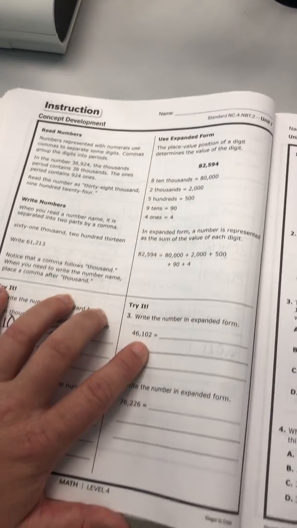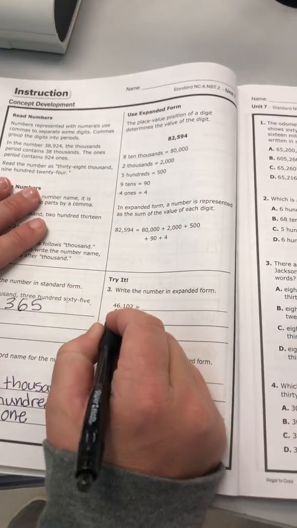So it says write this number in expanded form. So we would say start with the 4 in the 10,000s place.